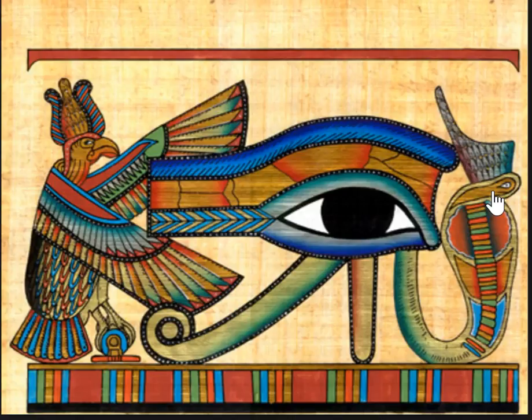Going down below, the crook and the flail were royal staffs or rods carried as symbols of the pharaohs and of Osiris, the Egyptian god of the underworld. Okay, and the last caption, this golden fan once held ostrich feathers. It was meant to fan the pharaoh and restore the breath of life to him in the afterlife.